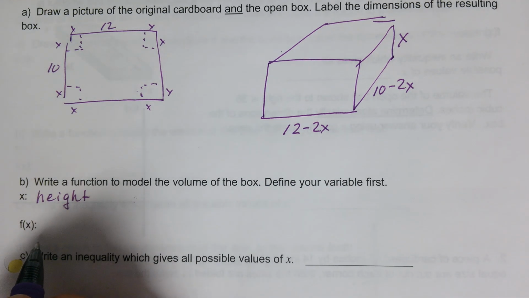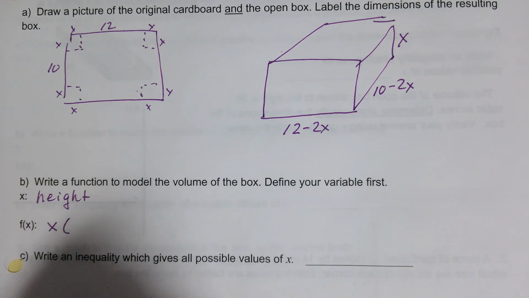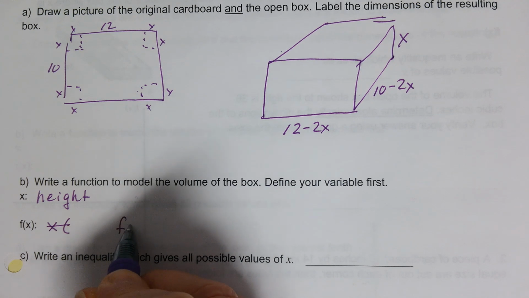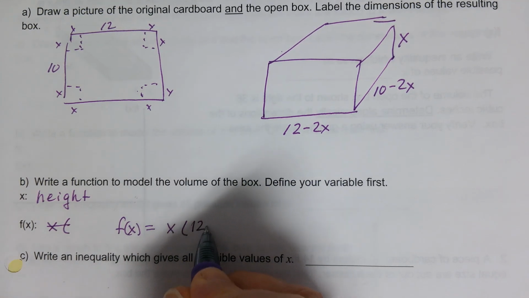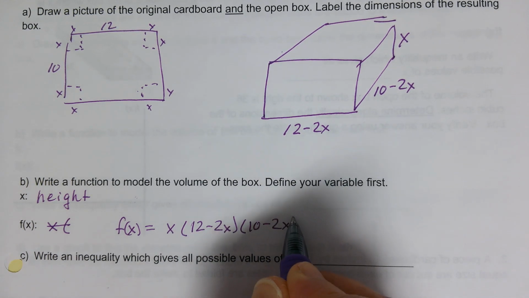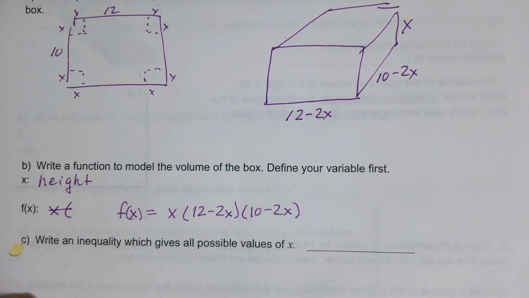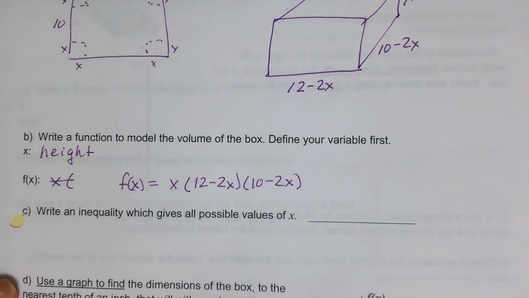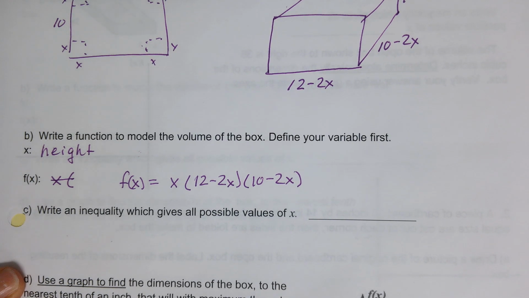The volume is going to be the height, x, times the length. Change that. F of x is going to equal x times 12 minus 2x times 10 minus 2x. Length, height times length times width. Write an inequality which gives all possible values of x.